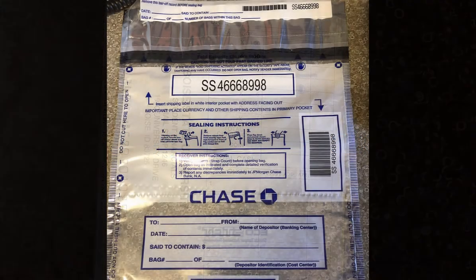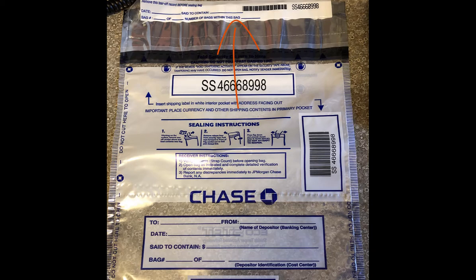To prepare a bank bag, write the date and deposit amount at the top. At the bottom of the bag, write your department name, the current date, and the total amount. The last step is to tear off the strip at the top of the bag. You can keep this for your records. Take the bag to room 101 in the administration building.